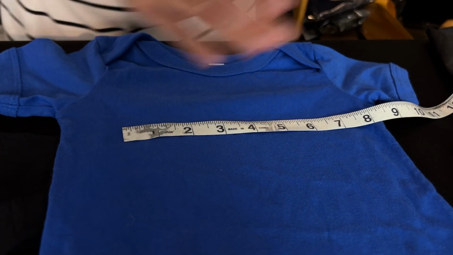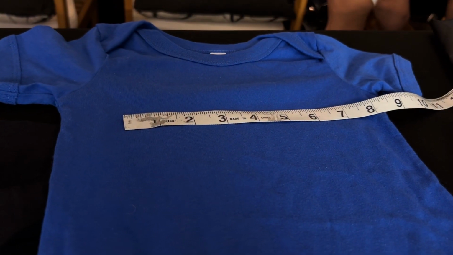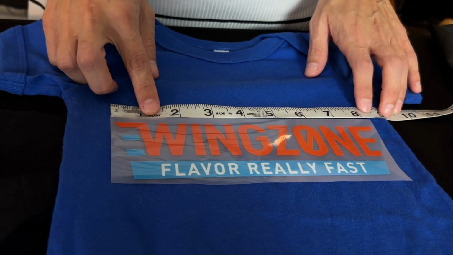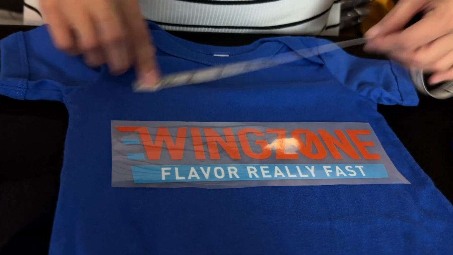If I want 6 inches wide for him. If I wanted to go big and bold. Oh, that's too big. No, I know, I'm just going to show you. Oh, okay. So this is about 8. Yes, so this is 8.